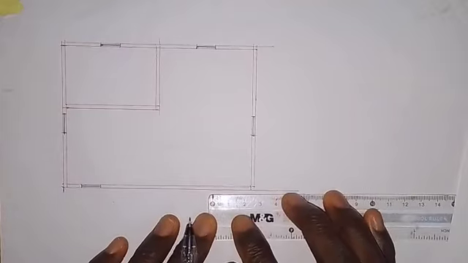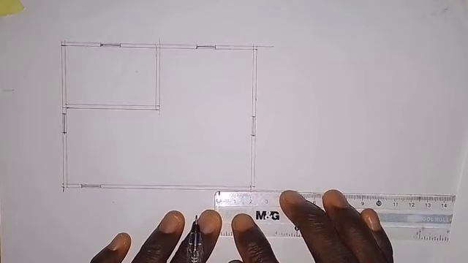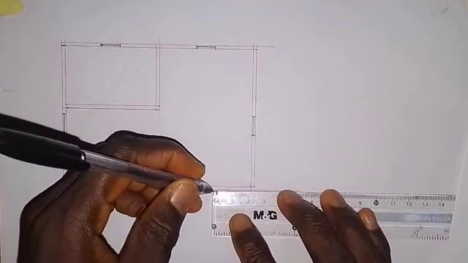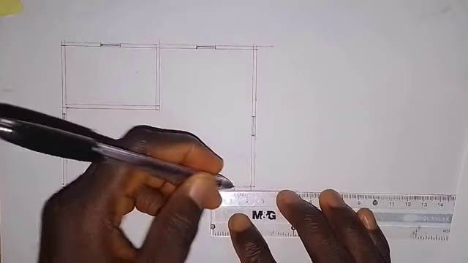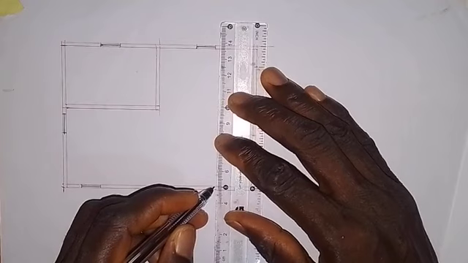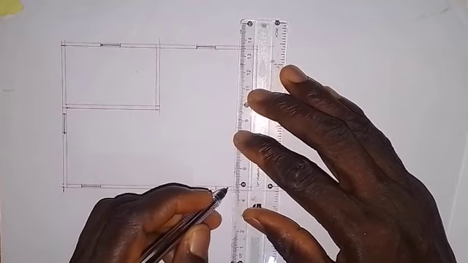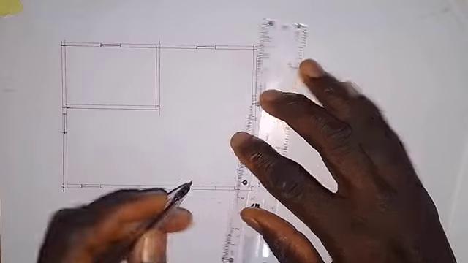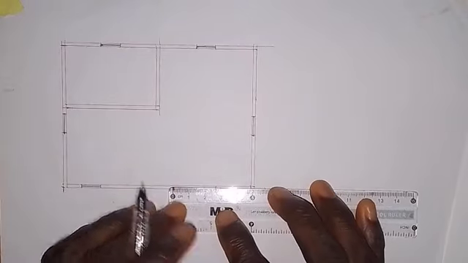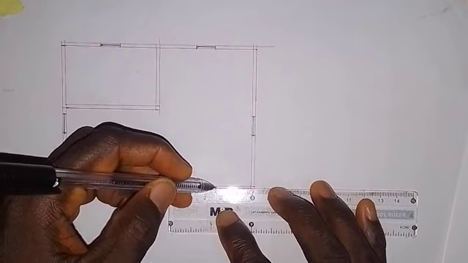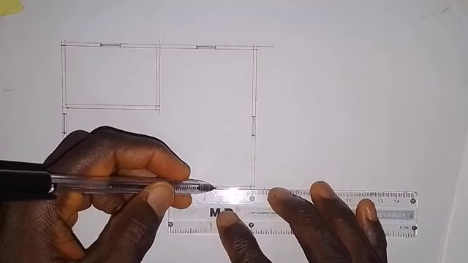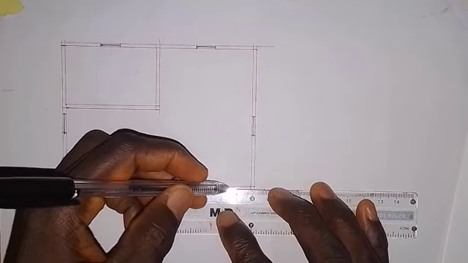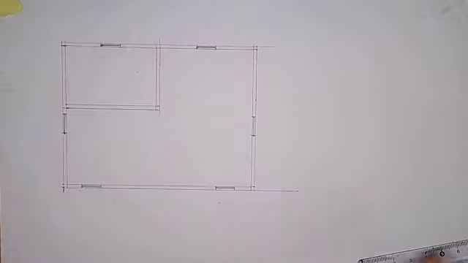Then coming here, we also take 12 millimeters, move away a bit. So this point here and 12 millimeters up. So we fix this window within this space, and then draw two lines. We need this space. So this is how we represent the windows within the walls of a building in the plan. All right, so we have fixed all the windows.